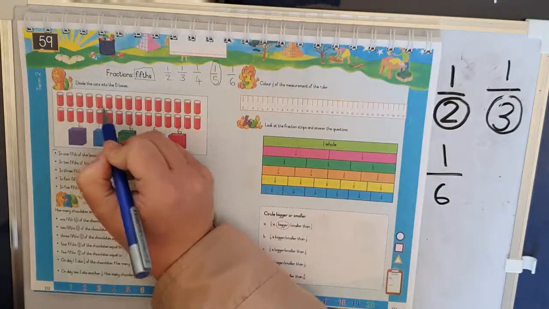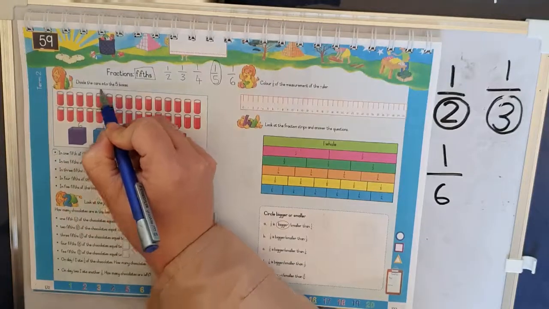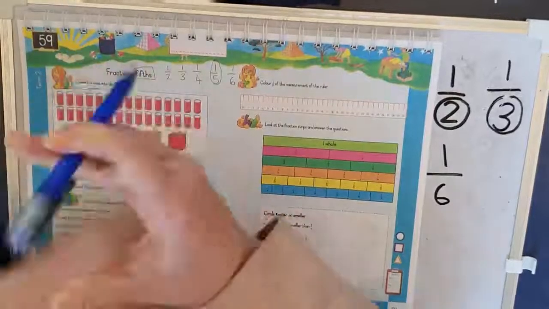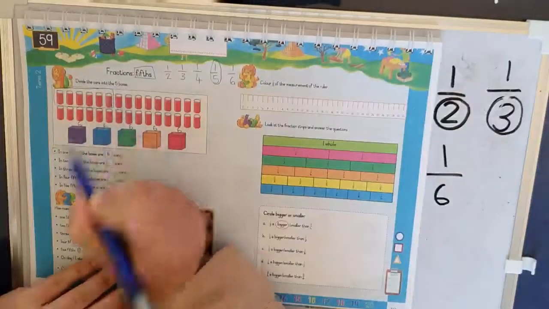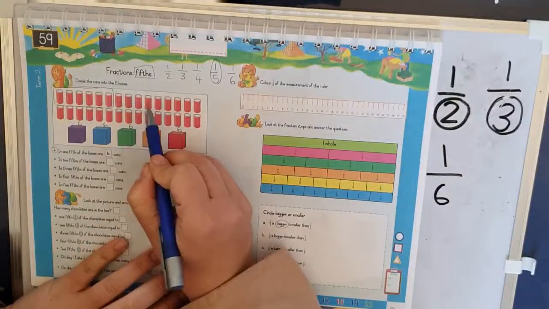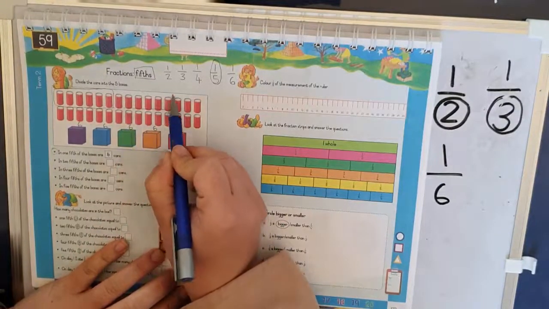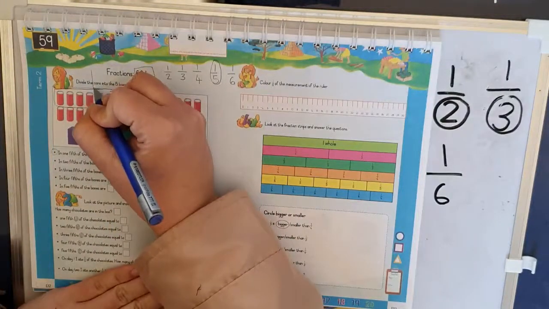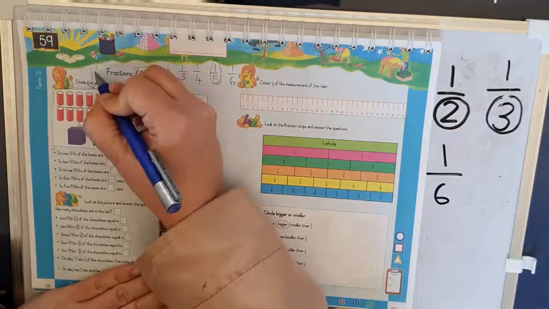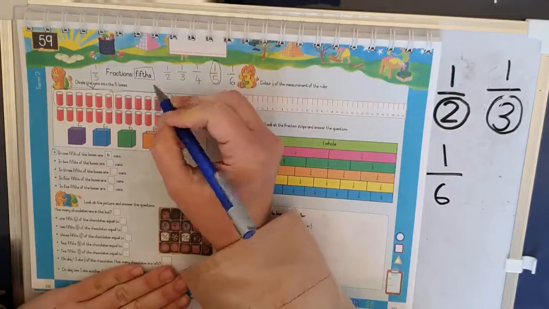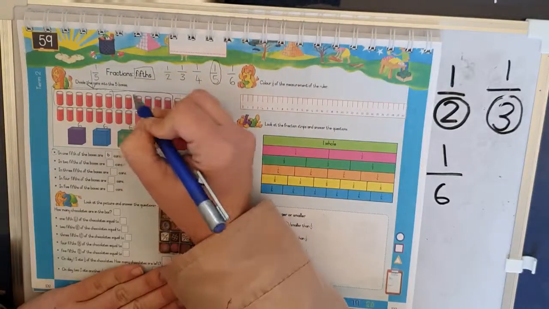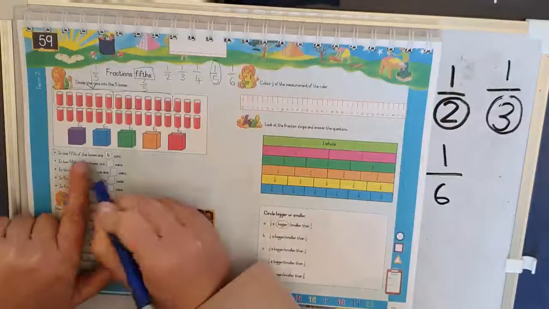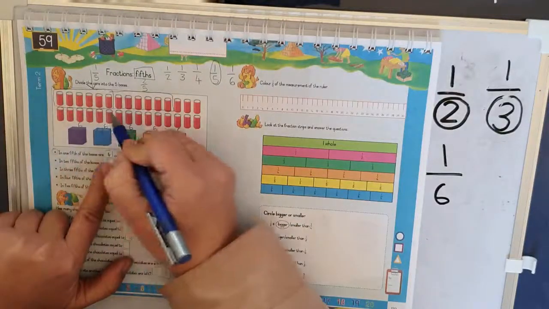1, 2, 3, 4, 5, 6. No, 6 is this one. 6. 1, 2, 3, 4, 5, 6. So if you divide them into 6, this one is 1/5. If these two were together, this one plus this one will make 2/5. So there are 6 cans in 1/5.